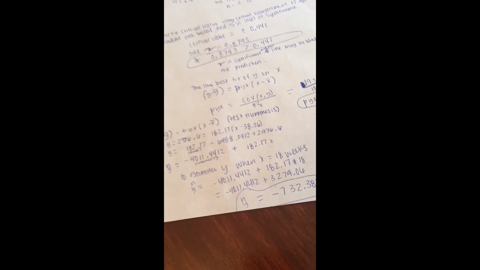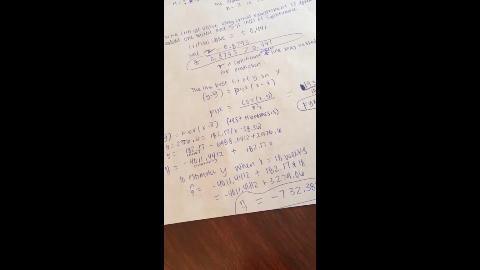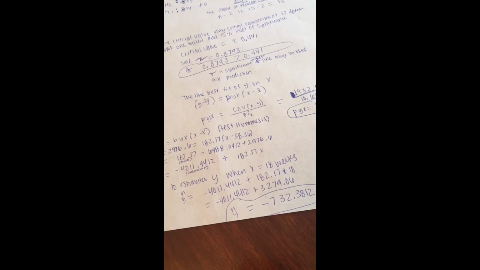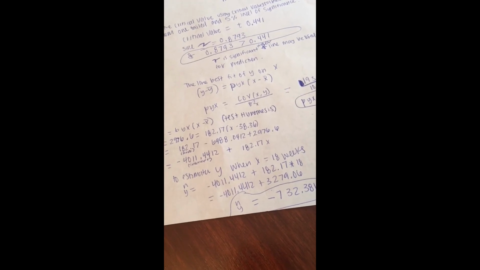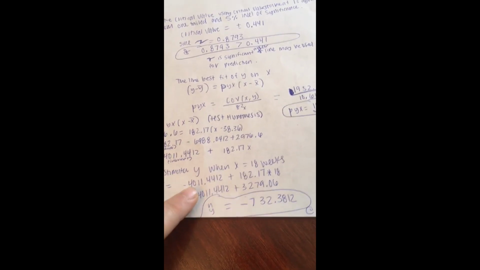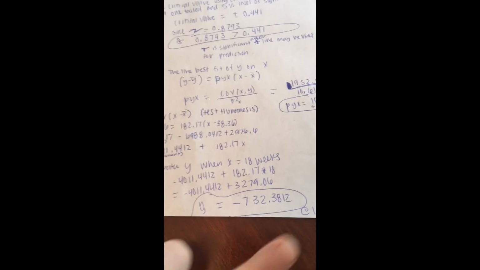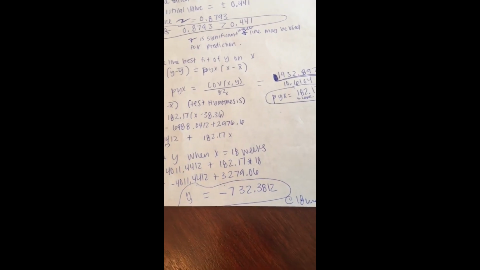The last question says, fit the line of best fit of y on x. Use this model to estimate y when x equals 18 weeks. All you would do is plug in 18 for x. So we're going to use our intercept plus our slope times 18. Once you punch all that into the calculator, you get negative 732.3812 at 18 weeks.